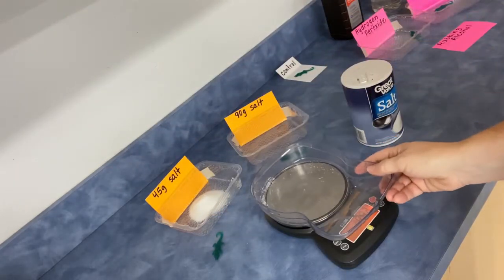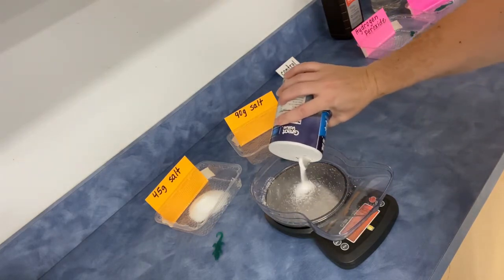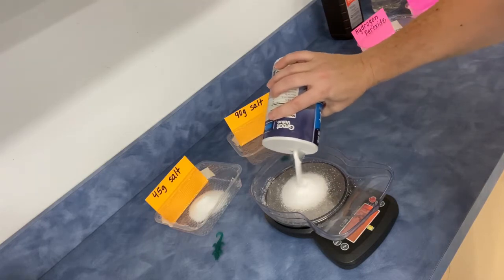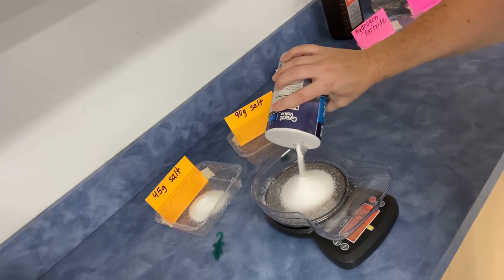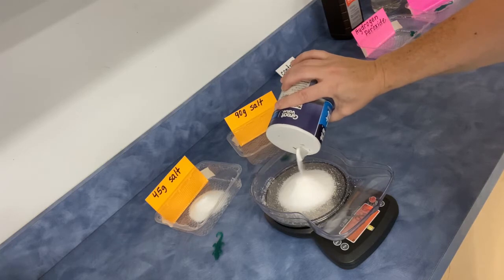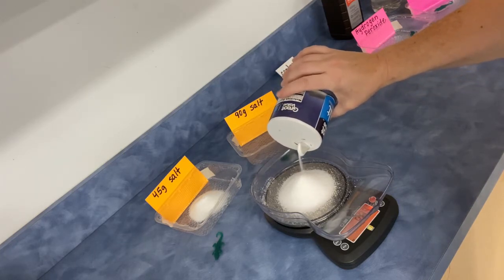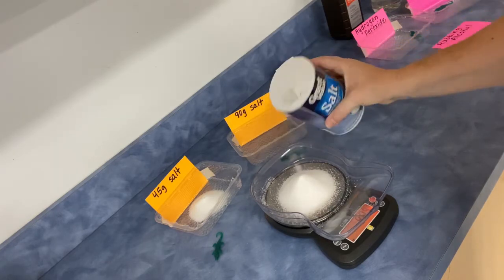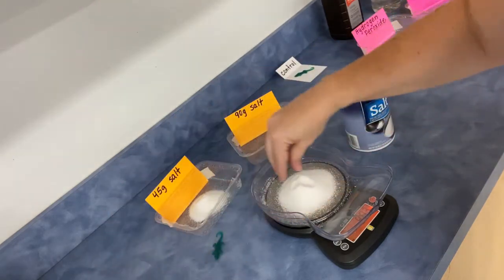Then I'll do the same thing for 90 grams of salt. It went a little bit over, so I'm going to pull out a pinch or 2.